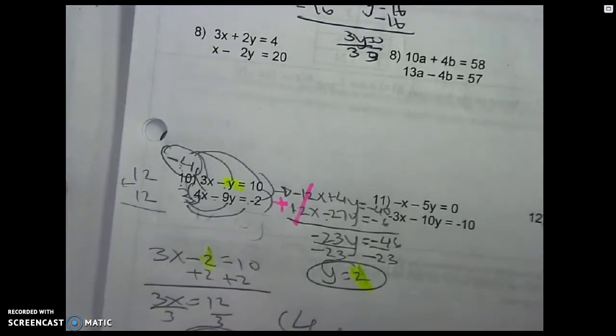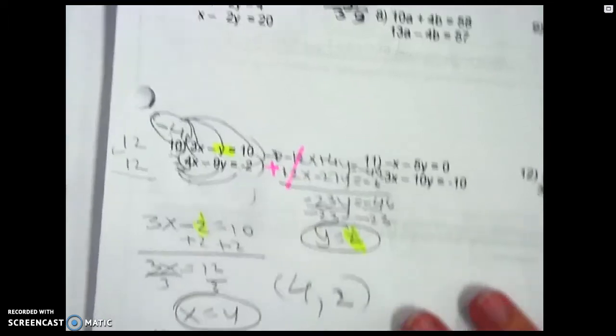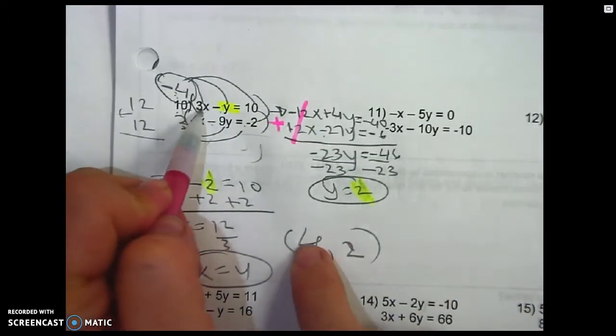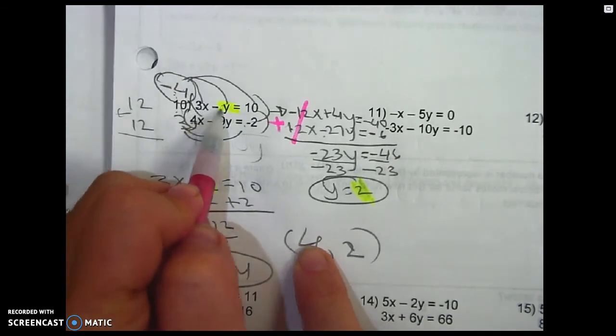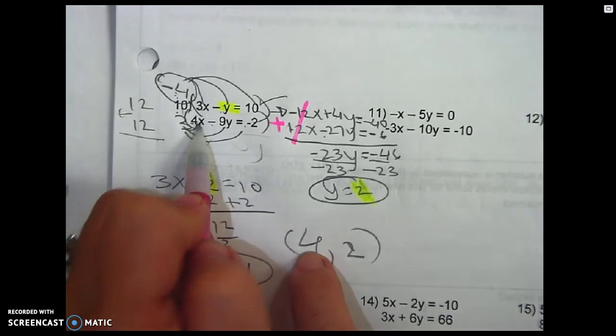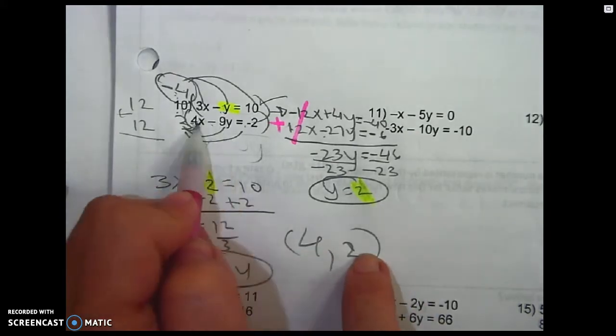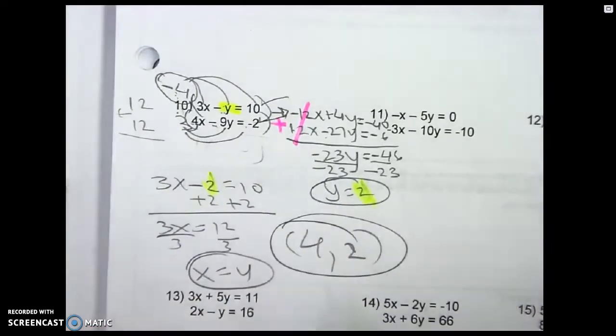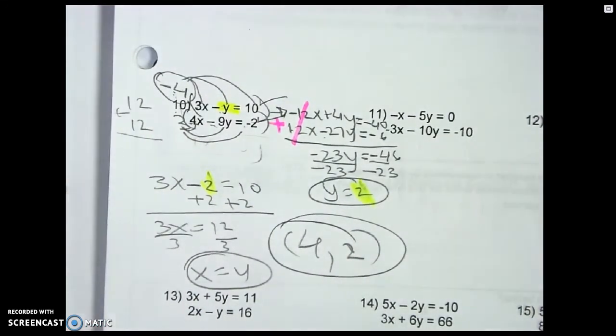So I have 4 comma 2, and you know me. Before I circle my answer, I have to check. 3 times 4 is 12. 12 minus 2 is 10. Check. 4 times 4 is 16. 9 minus 2 is 18. 16 minus 18 is negative 2. So now I know that I'm good to go.